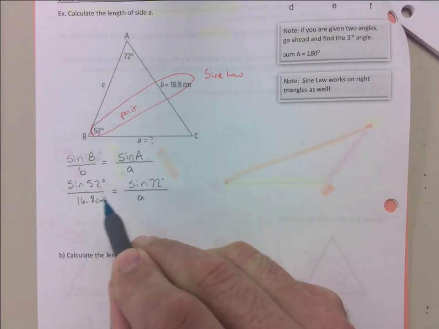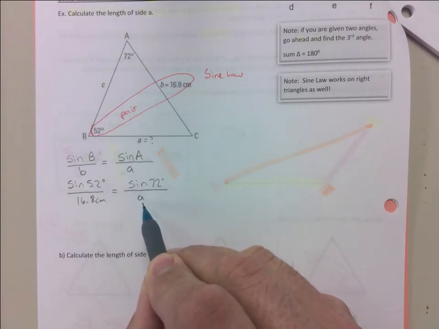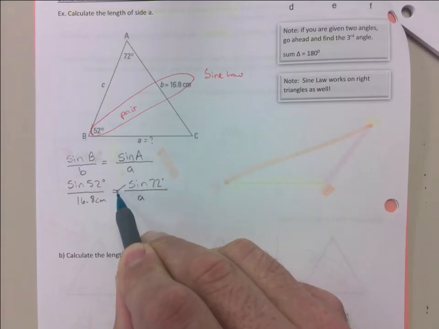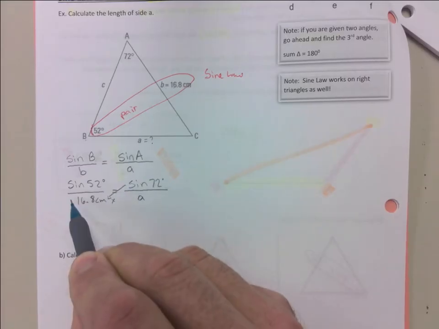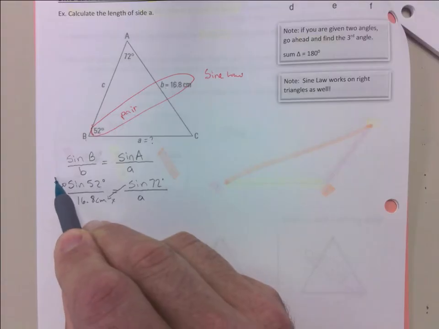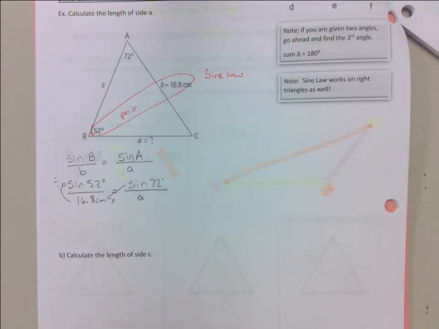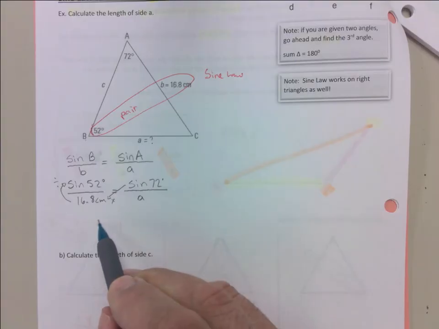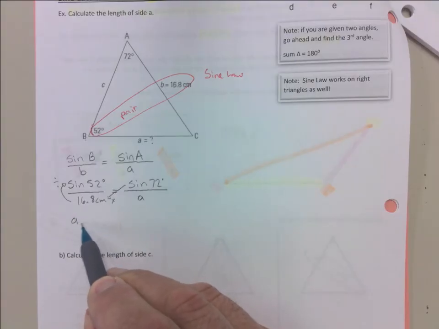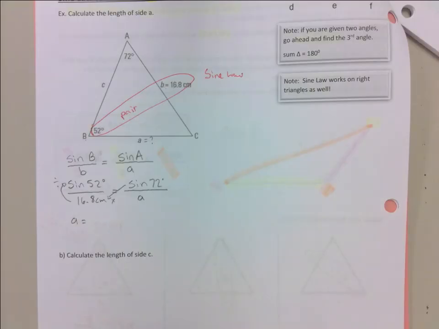So you go to the side where the variable is. You start with the number. So we cross multiply and then divide. It's always multiply first, divide second. Okay? So watch this. This is very important if you don't want to lose any marks.